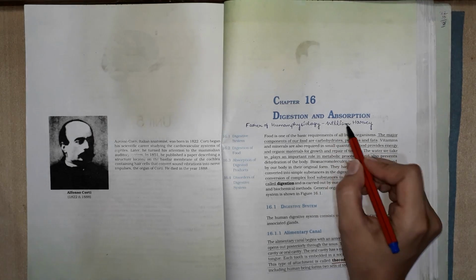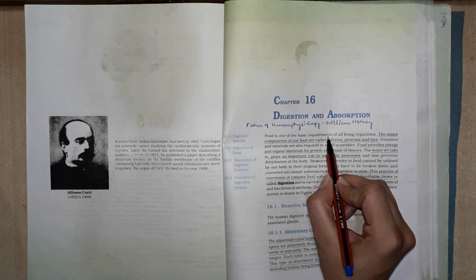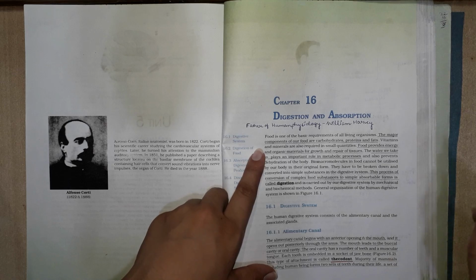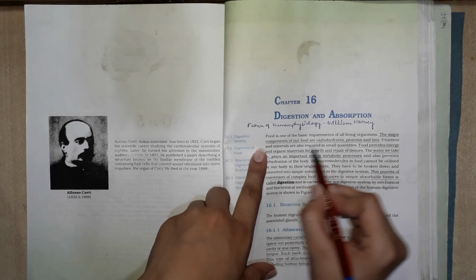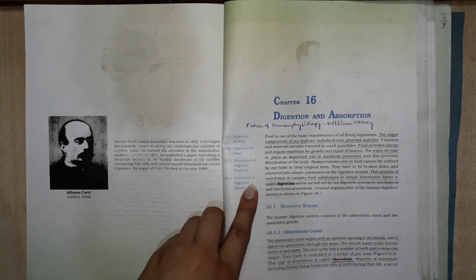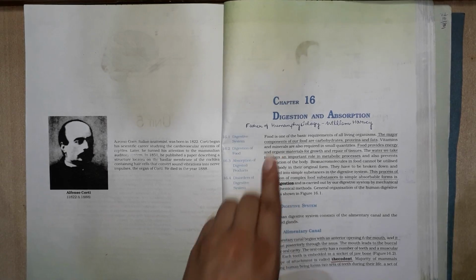William Harvey is known as the father of human physiology. This you can get in an MCQ question. We know that our body digests food. So food is the basic requirement of all living organisms. What are the major components and minor components of food? Major components of food include carbohydrates, proteins and fats. And the minor components of food include vitamins and minerals.